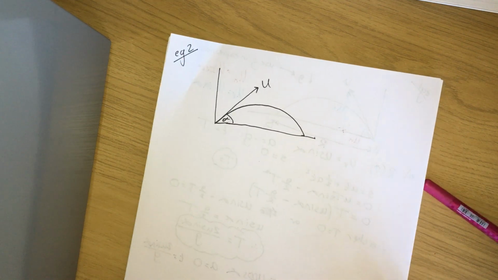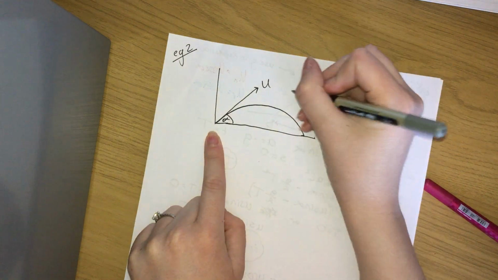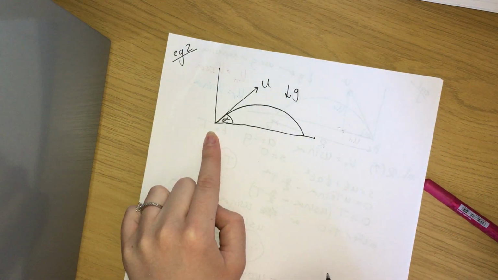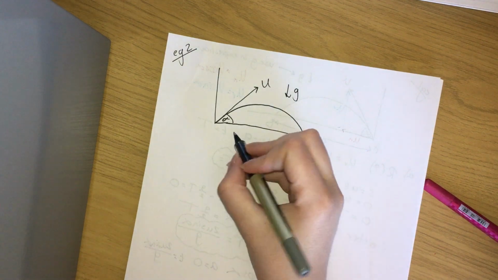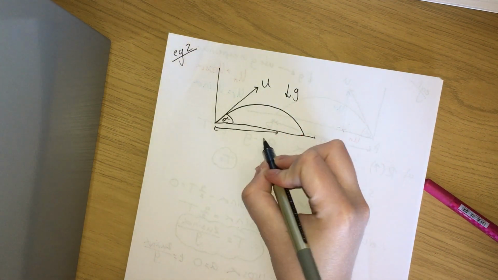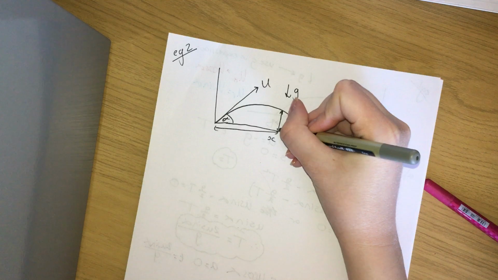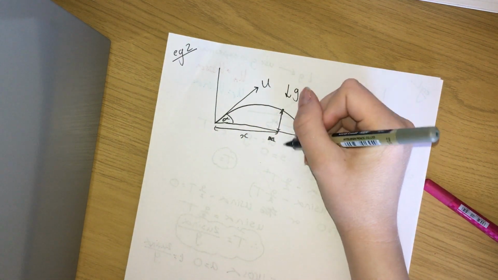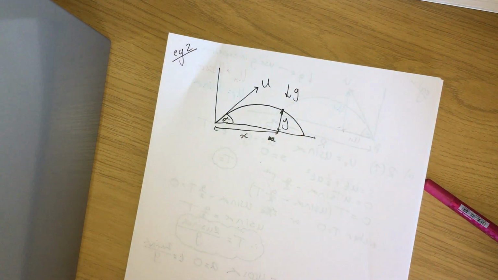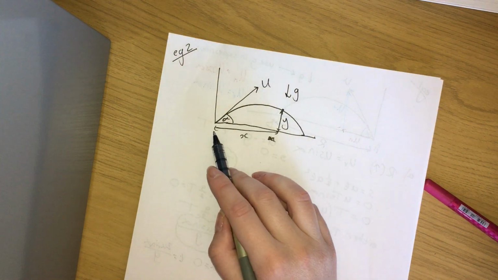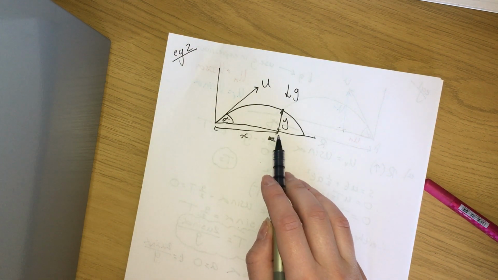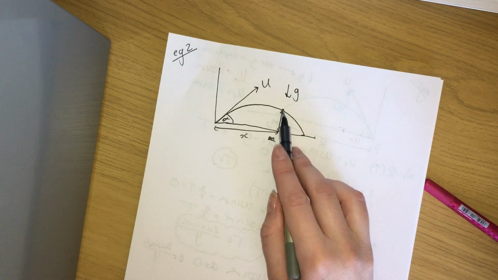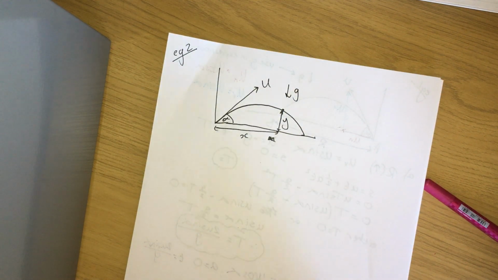Right. A particle is projected from a point with a speed u at an angle of elevation alpha and moves freely under gravity. When the particle has moved a horizontal distance x, its height above the point of projection is y. So however far its horizontal distance is x, and its vertical distance at that same point is y.